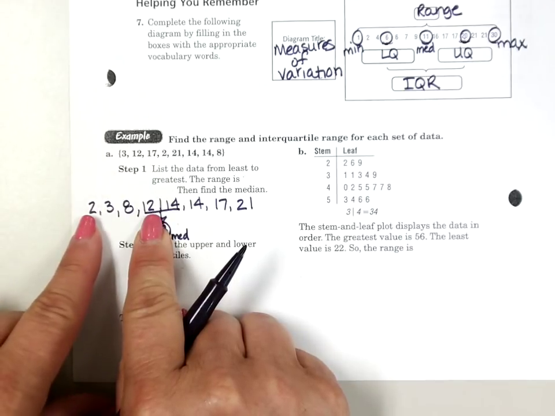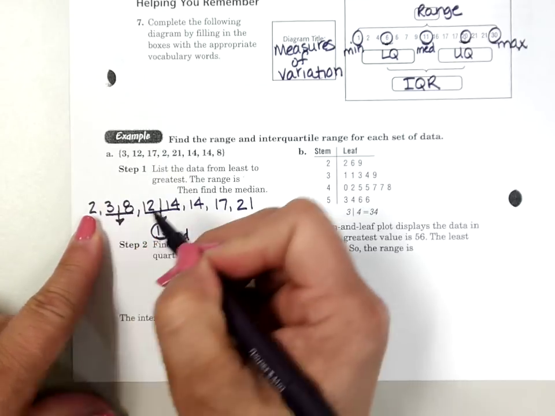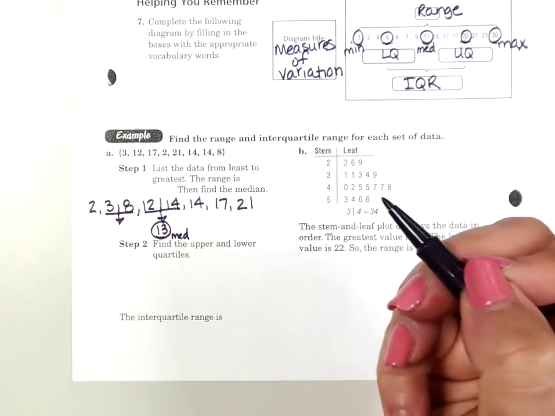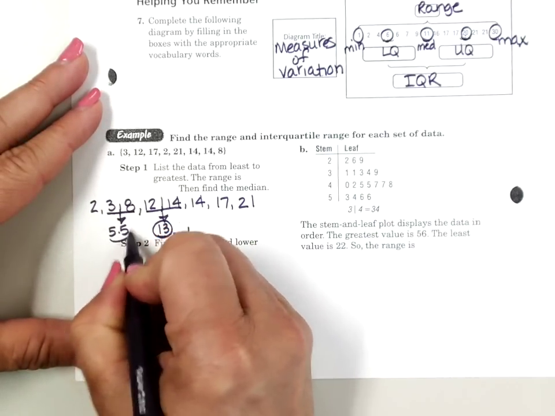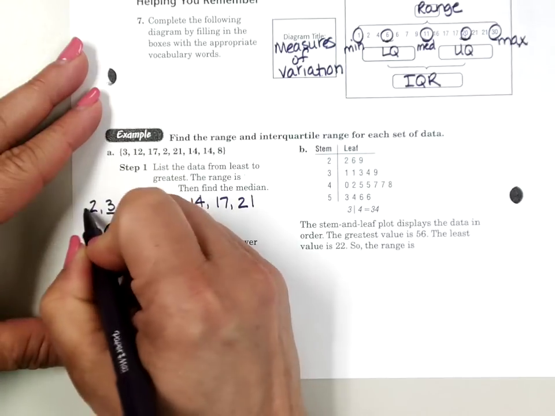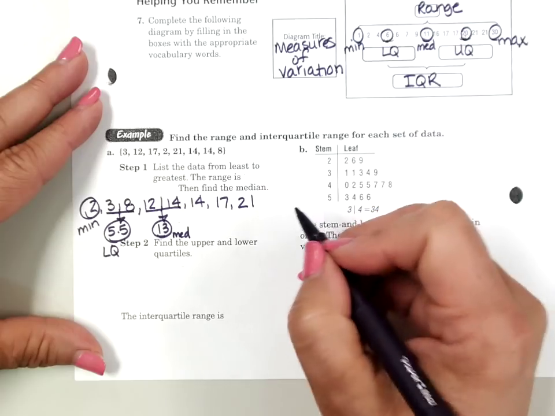So I start counting on the 12 and the 2, and then I notice there's two middles here. Add up 3 and 8, you get 11. Divided by 2, you get 5.5. I like to circle all my parts, and that's my minimum. You don't have to label it every time, but these are our notes.